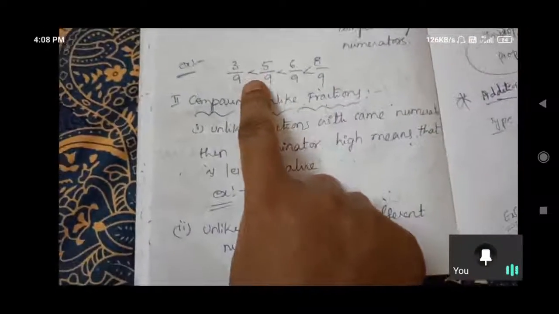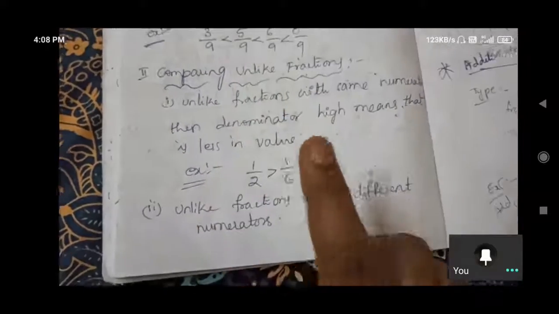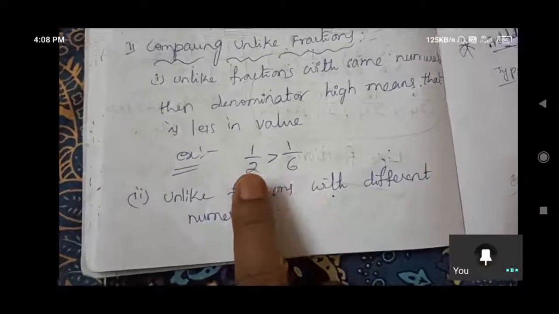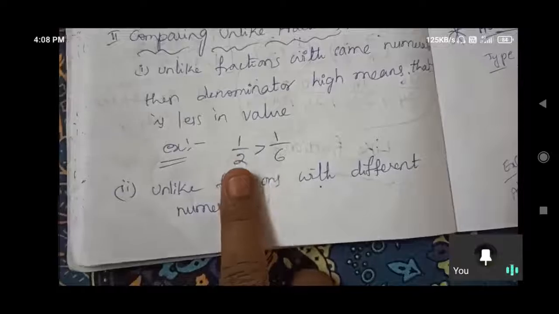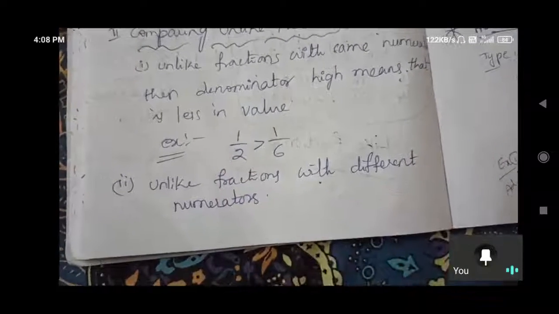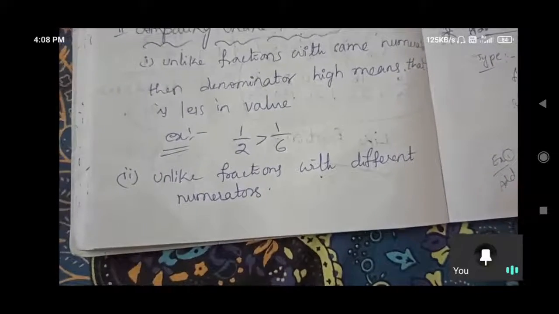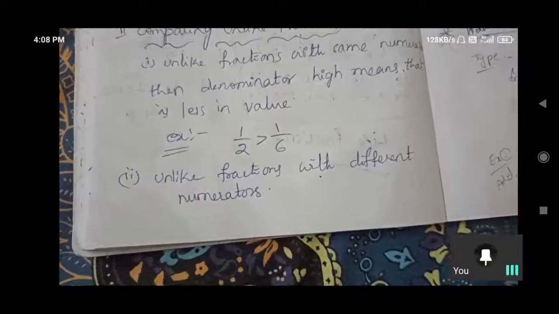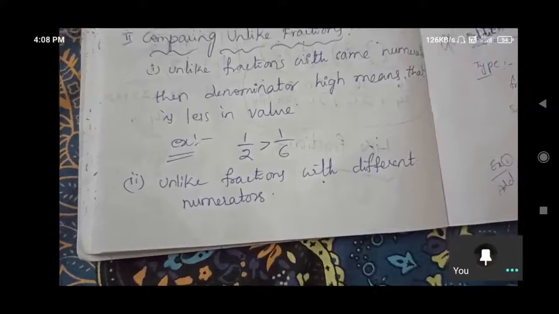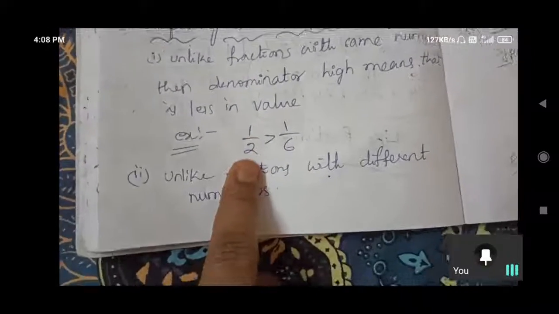Here, for a bigger numerator, the fraction is big. So in the case of same numerator and different denominators, the small denominator gives the bigger fraction. Why? Because a larger value in the denominator means we are dividing into big parts, so the value will always be less. If we are dividing by a big number, the value will be less. If we are dividing by a small number, the value will increase. Like that, here 1 by 2 is bigger than 1 by 6.